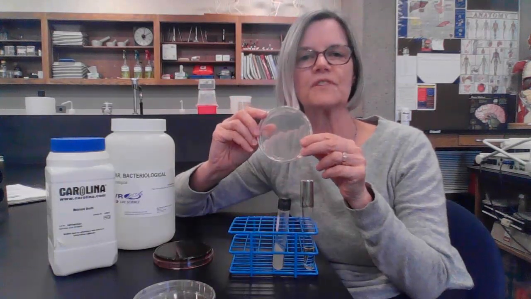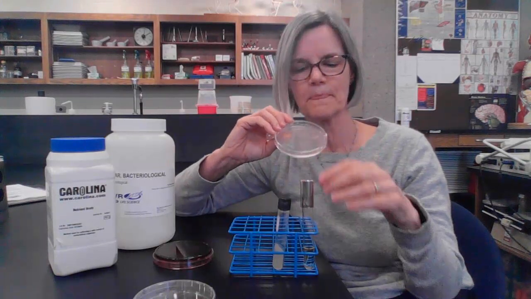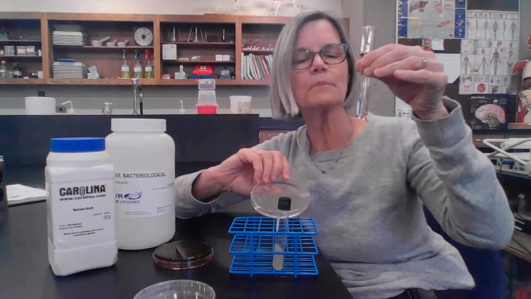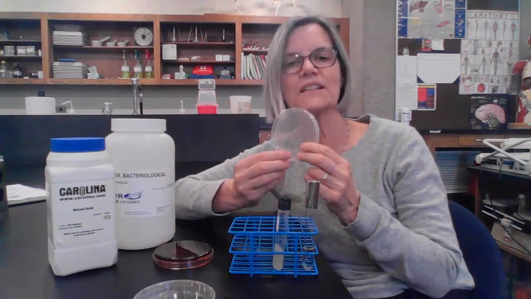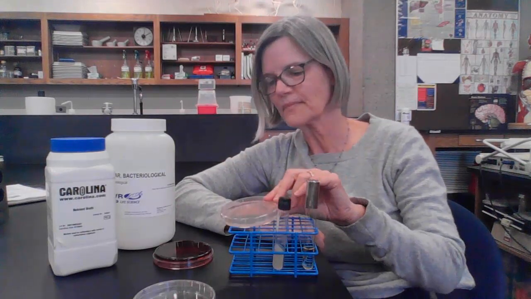The advantage to using a nutrient agar plate is that it has more surface area, and so I can spread my bacteria out and possibly separate out different kinds of bacteria. When bacteria are growing in a nutrient broth, they're all mixed together. So if you have more than one kind, they'll just all be in a mixture like this. On an agar plate, you can spread out your bacteria, and we can separate out different kinds of bacteria. And again, you'll learn about that in another lab.